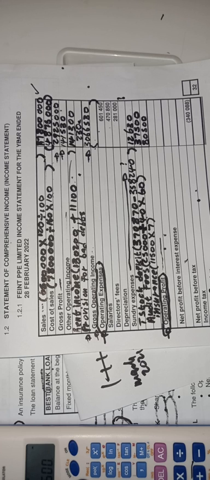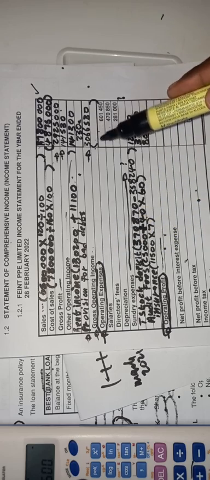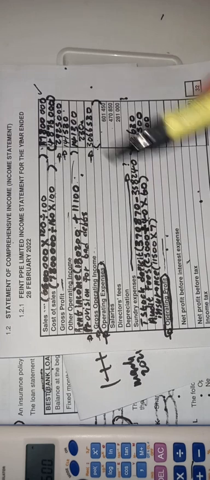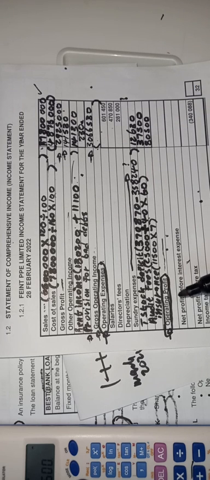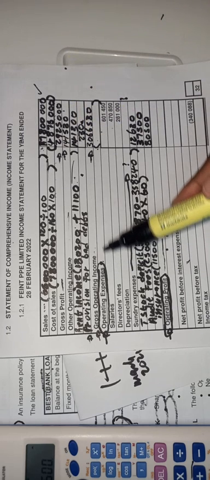You go to your ratios. If they give you an answer for operating profit, they will say operating profit on sales is 30%. If they give you an answer for operating expenses, they will say operating expenses on sales is 30%. Then you just take the sales multiplied by the 30%. Then you get your operating expenses.